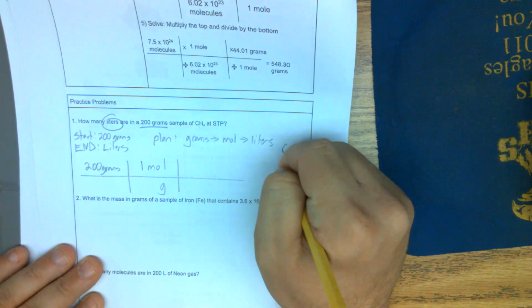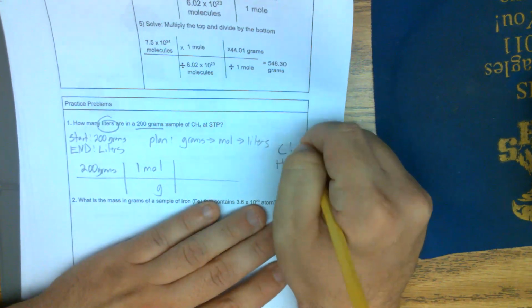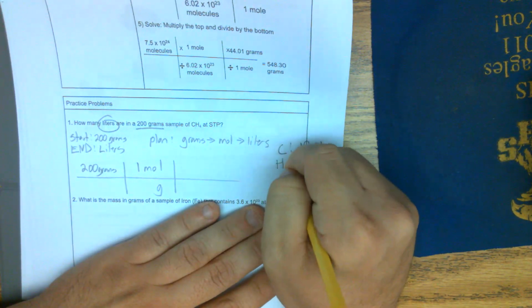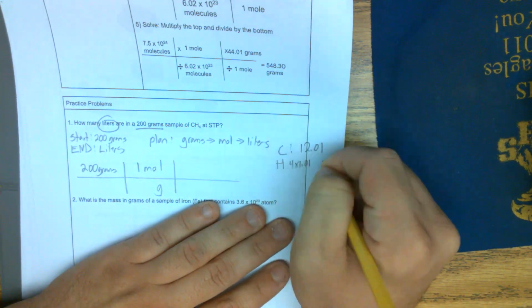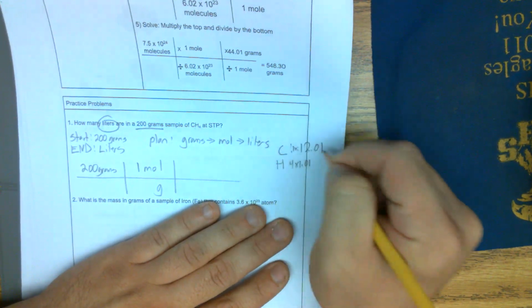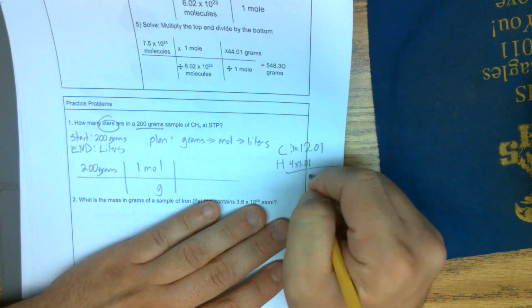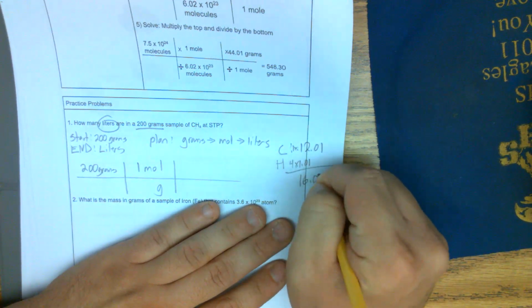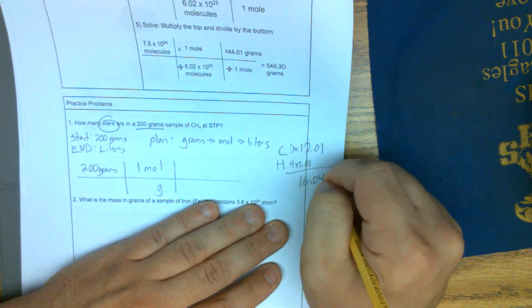So we have to find that molar mass. It's CH4. Carbon is 12.01, and we have 4 times hydrogen, which is 1.01. These add together to give 16.04 grams per mole.